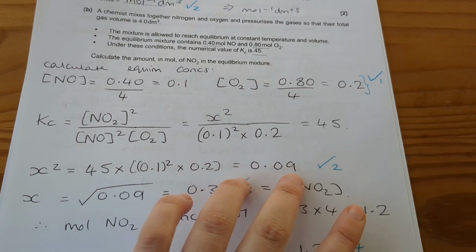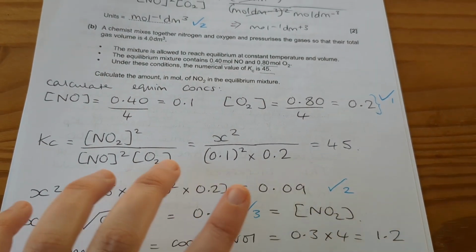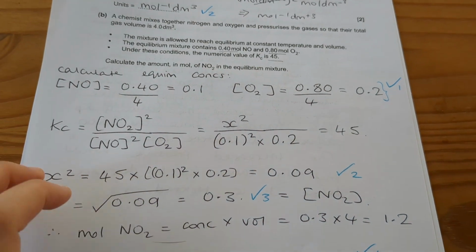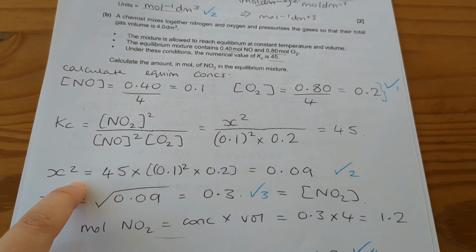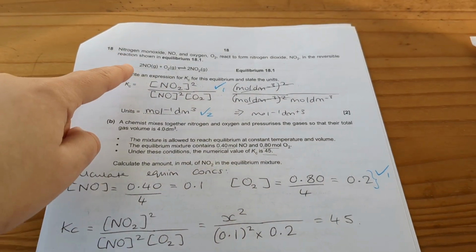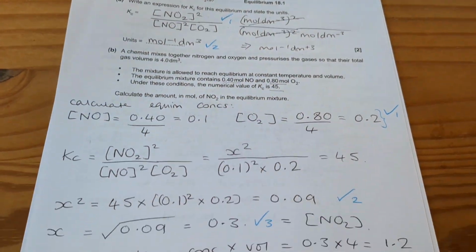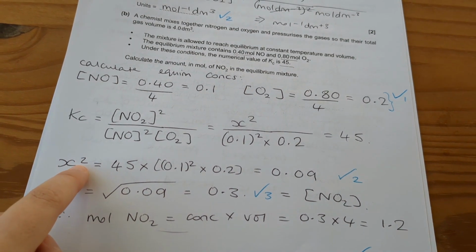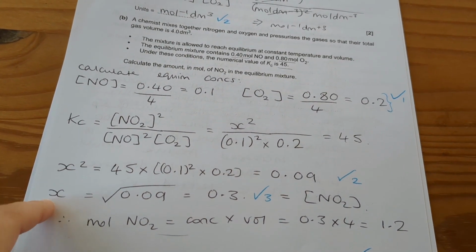So I've plugged in the numbers that I've got, rearranged for X. We need to get rid of the squared as well. That's come from there being 2 moles of it. The ratio is 2 in that overall equation. So to get rid of a squared, we need to square root both sides.